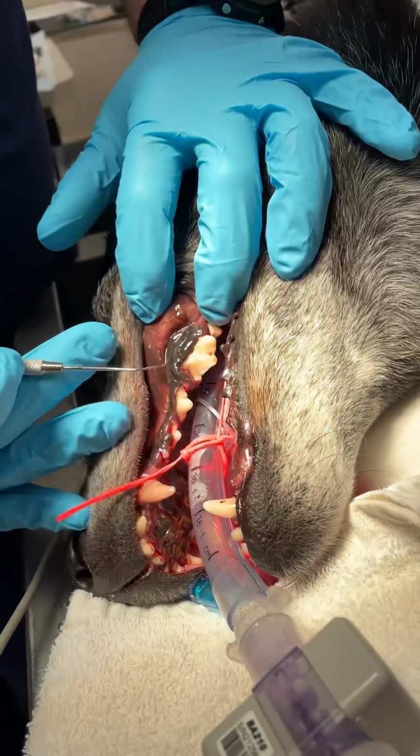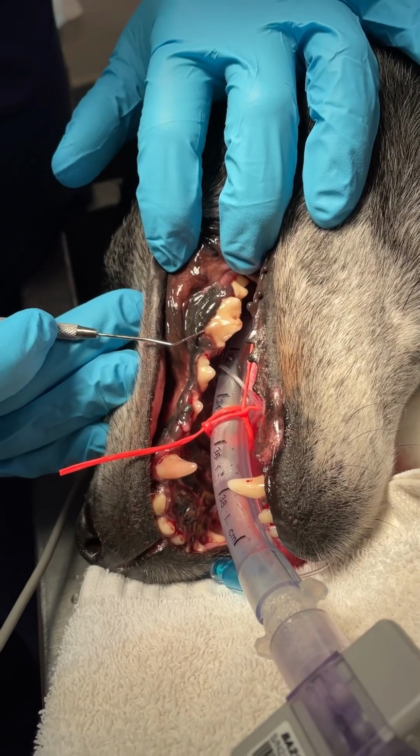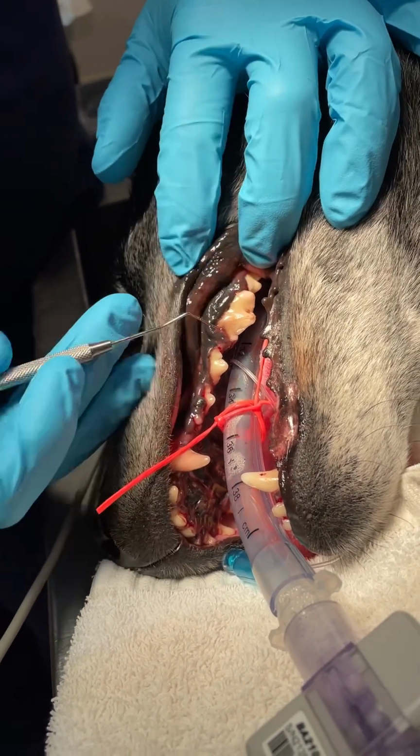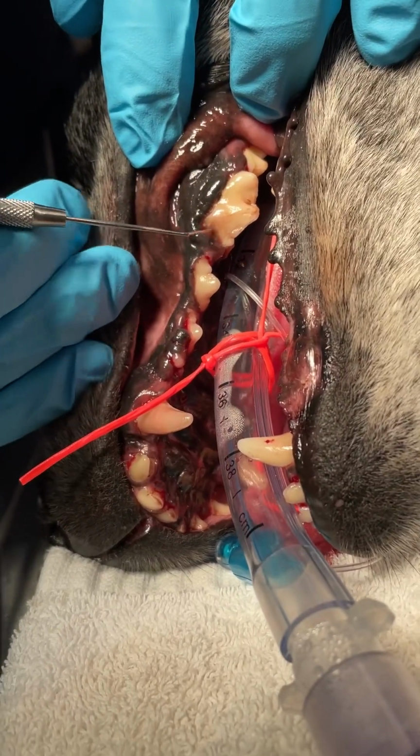But we were able to confirm this fractured tooth right here. And if you looked at the x-rays, if we could show you that on this video, we would see an infection that was causing that mass and swelling above her face. So definitely that tooth needs to come out.